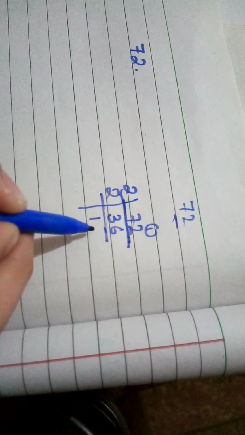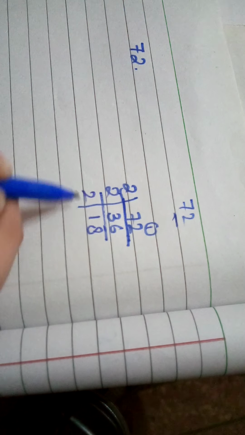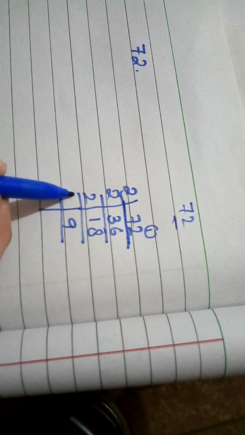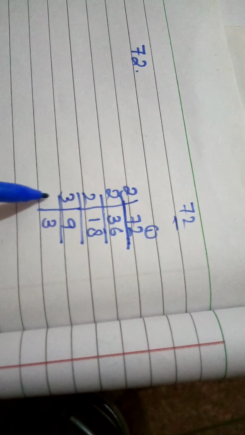So 2 1s are 2, 2 8s are 16, 2 9s are 18. Then we don't need to divide directly by the 9. Just take the smaller one. It is divisible by 3. So 3 3s are 9 and 3 1s are 3.